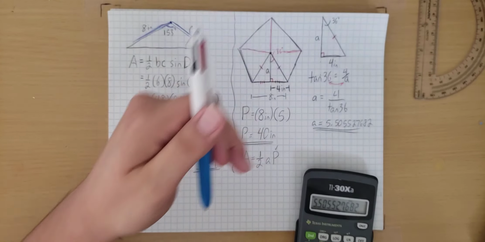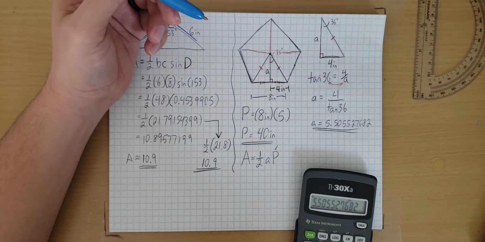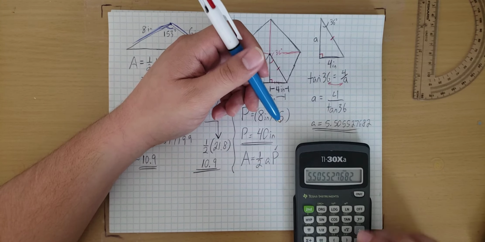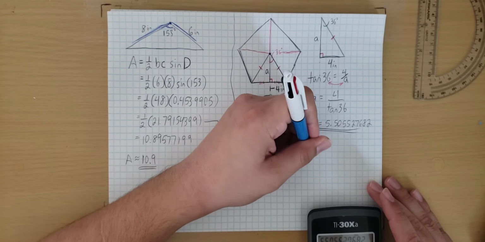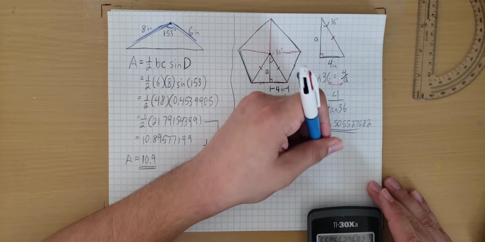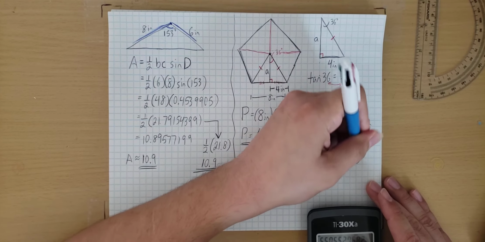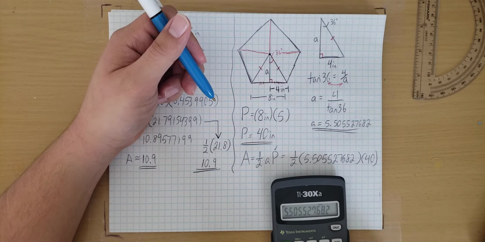Since the formula calls for multiplication, now that we have our A, you can just take that number, multiply it by the perimeter, 40, and then divide it by 2. So 1/2, let's write it out just for the sake of it, why not? Times 5.50 times 40.